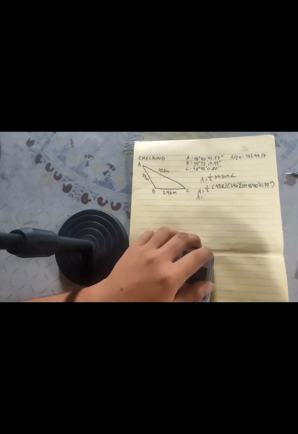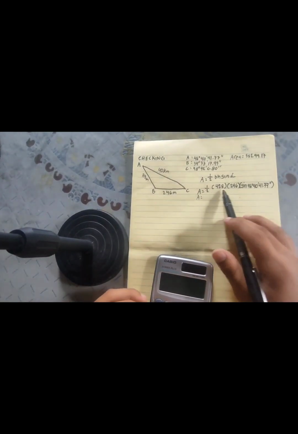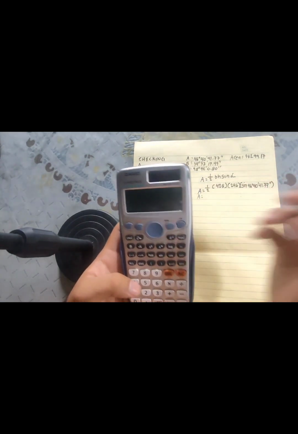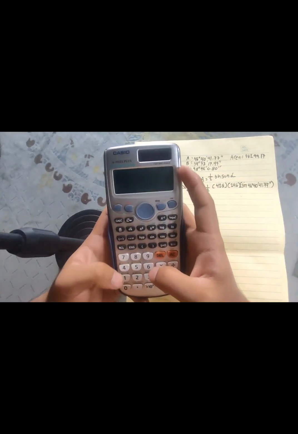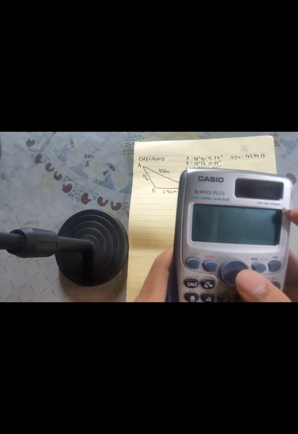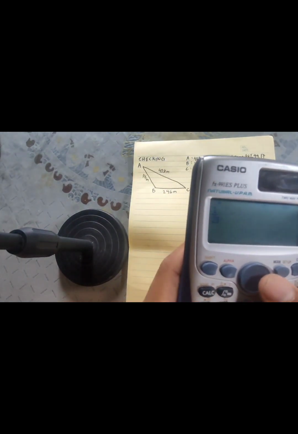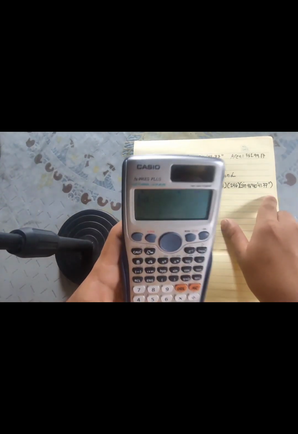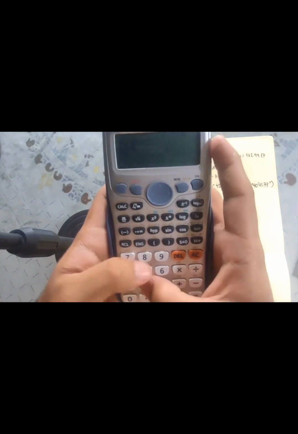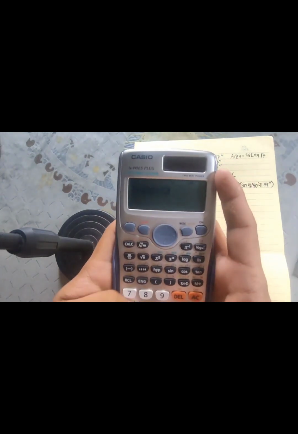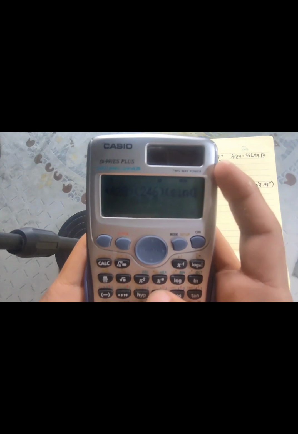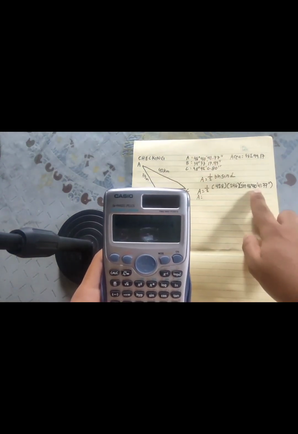So I'm going to type this equation in our calculator. So 1/2, as you can see, I put the 1/2. We're going to input this equation in your calculator. So 428 times 246 times sine. We're going to use the angle A. So this is the angle A value.